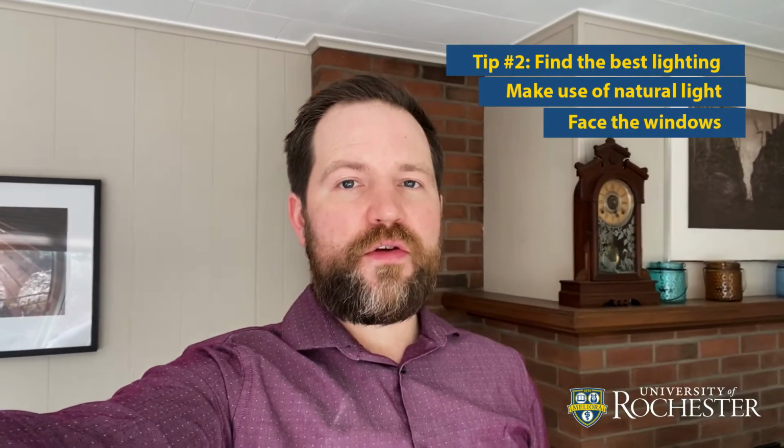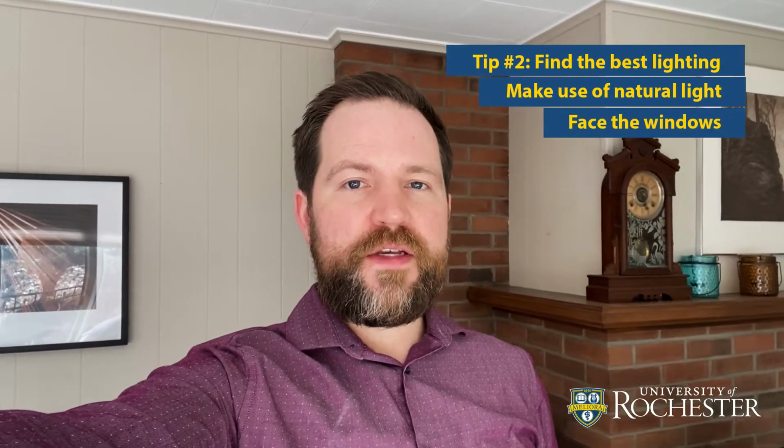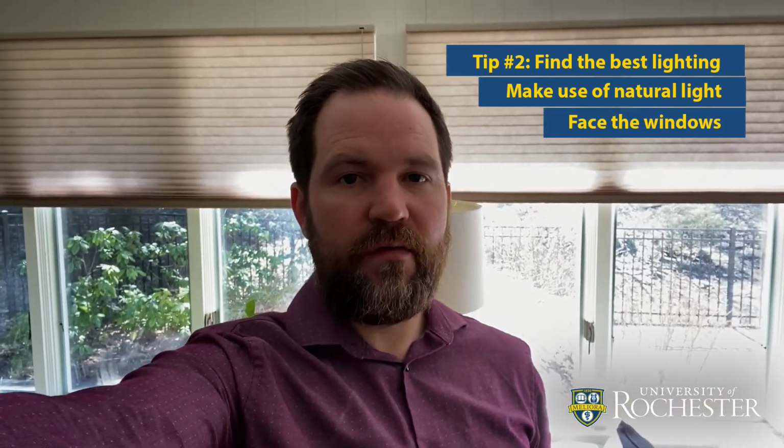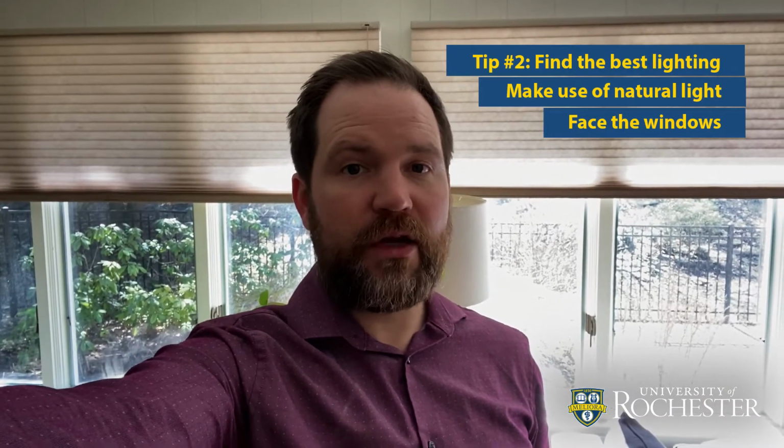Another thing to mention about the use of natural light is you want to make sure that you are facing the windows and not with the windows behind you, because then you are going to be very underexposed and backlit, and it's not going to look very good.